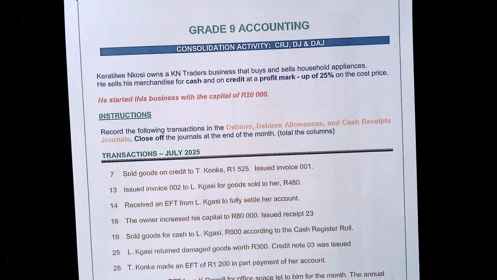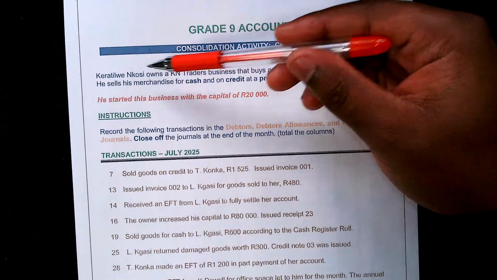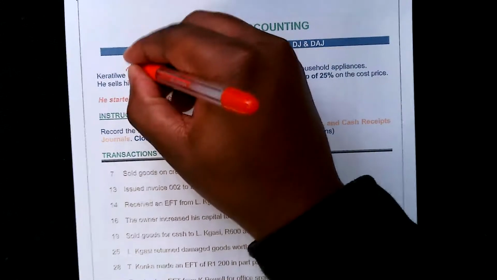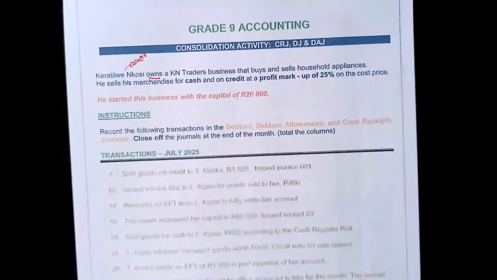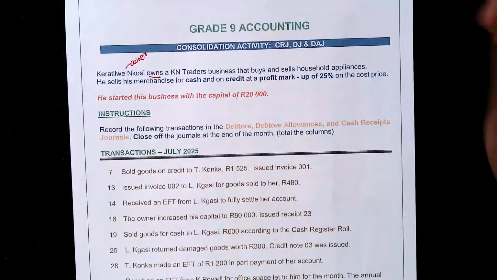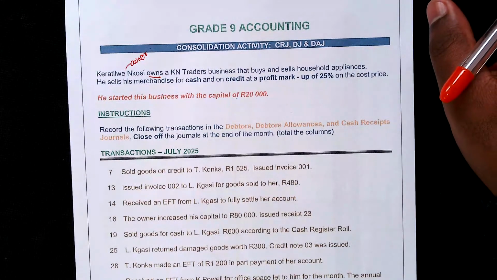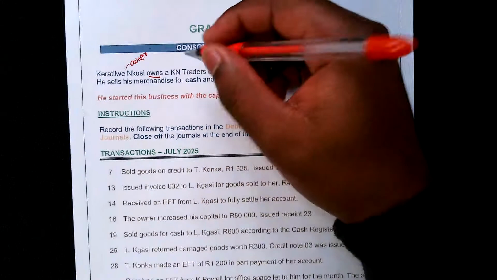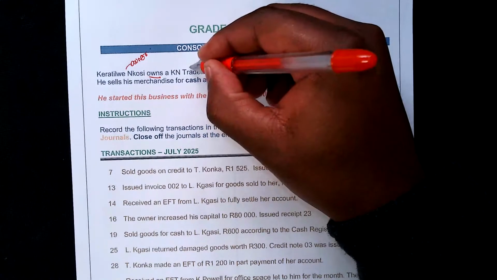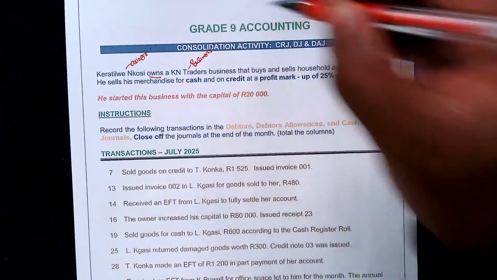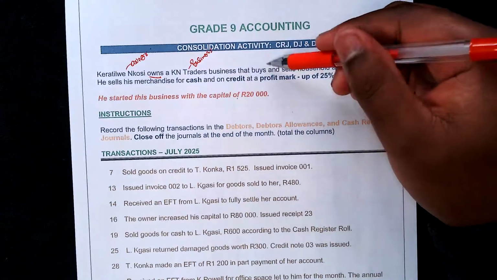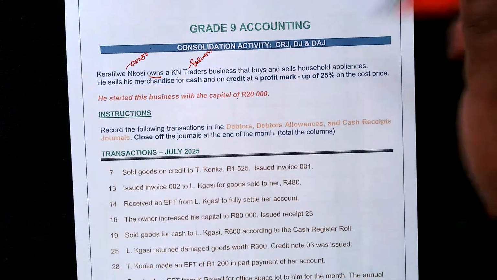So the information says Keratile Nkosi owns, so we know that Keratile Nkosi is the owner, because the information is telling us that this person is the owner. Owns KN Traders. This is the name of the business. That buys and sells household appliances.